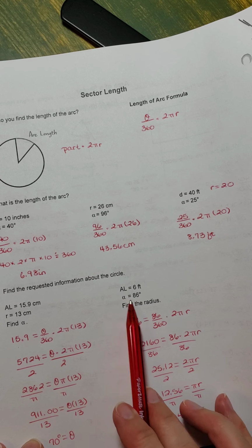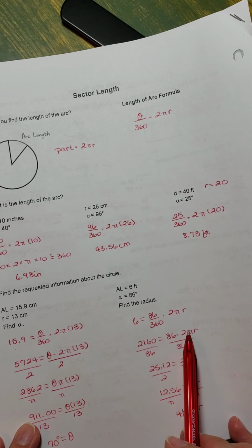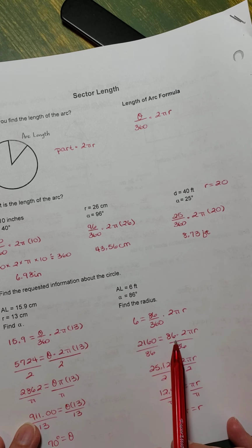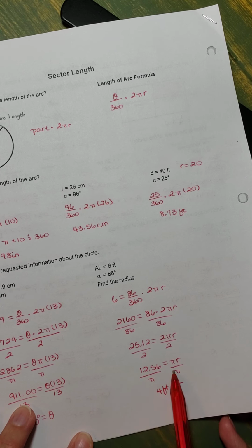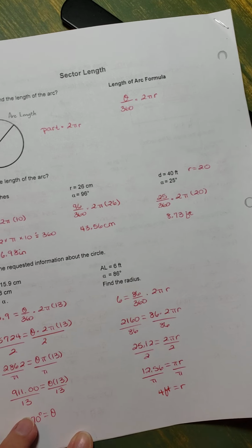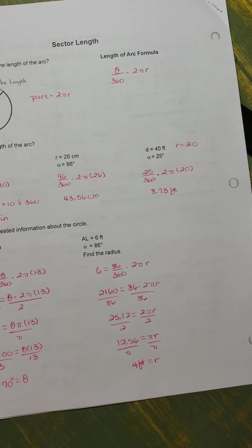Here I've given you the arc length, I gave you the angle. Now I want you to find the radius. So plug everything in, multiply by 360. I'm going to divide by 86, divide by 2, divide by pi, and we end up that the radius is 4 feet. So a lot of this is new terminology, thinking about placement in the coordinate system.